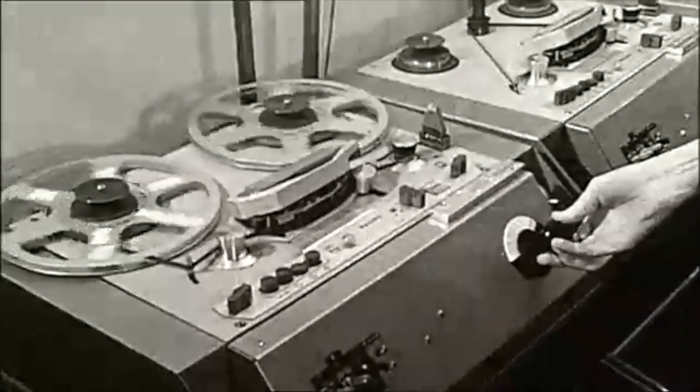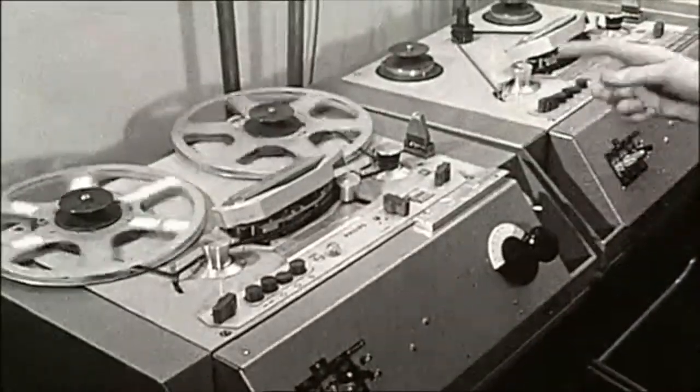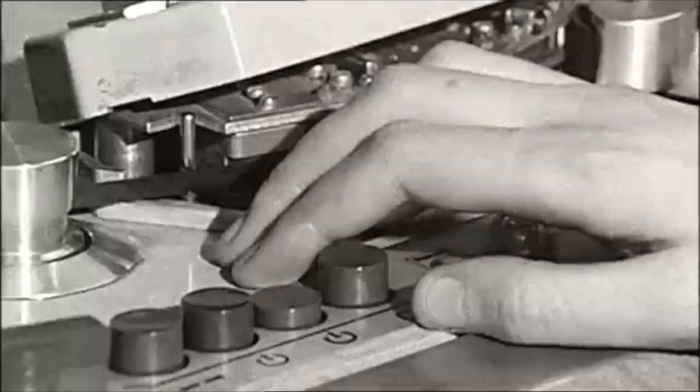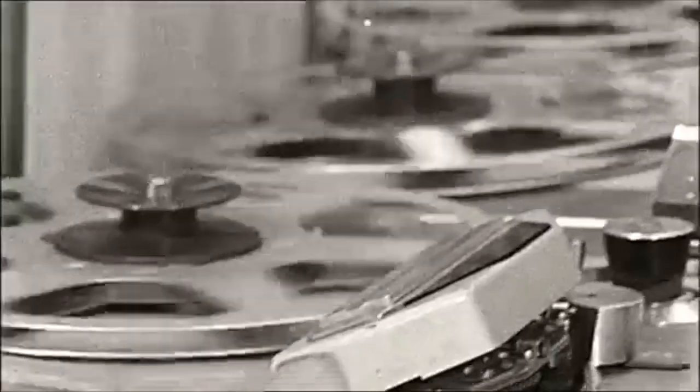At this time, the concept of electronic music as a whole was still very foreign to the average American consumer. But that changed when the Radiophonic Workshop began working with television, and Delia composed the theme music for the original Doctor Who series.